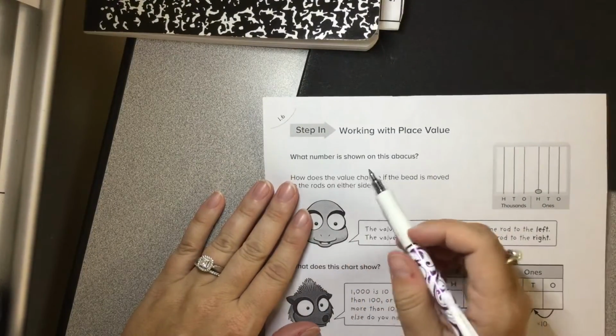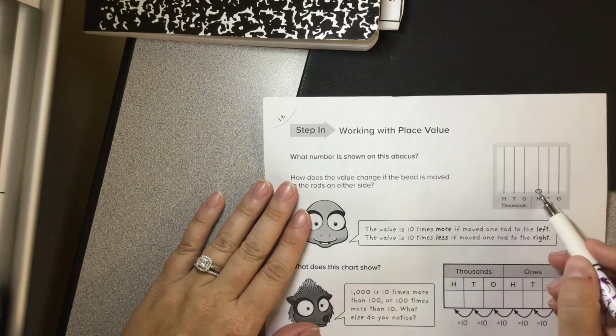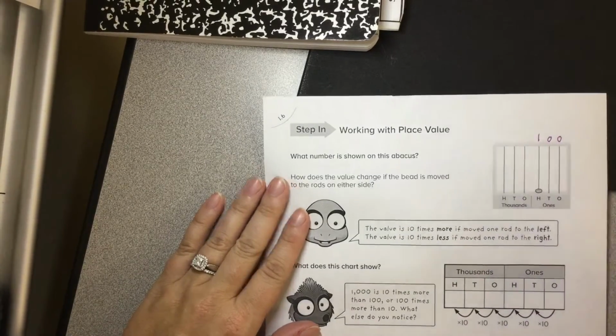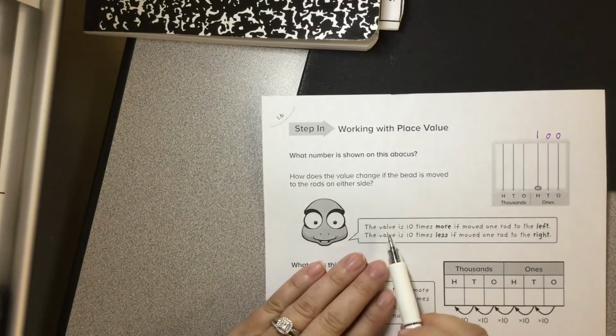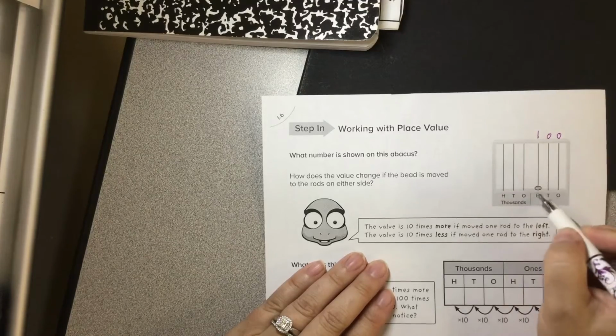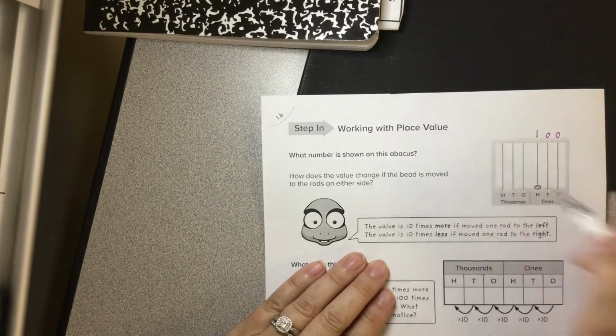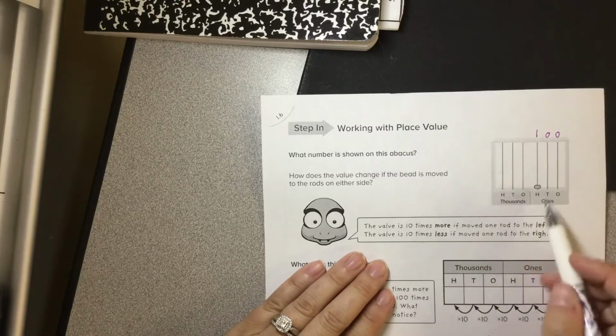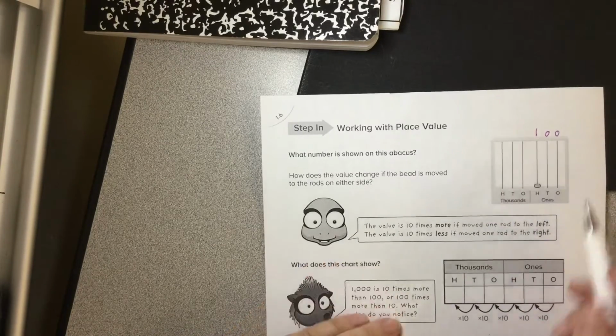Okay, what is the number shown on the abacus? So it's 100, we know it's 100. Okay, the value is 10 times more if you move the rod or the little bead to the left. The value is 10 times less if you move the little bead to the right.